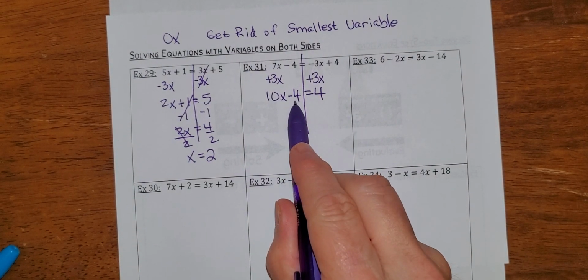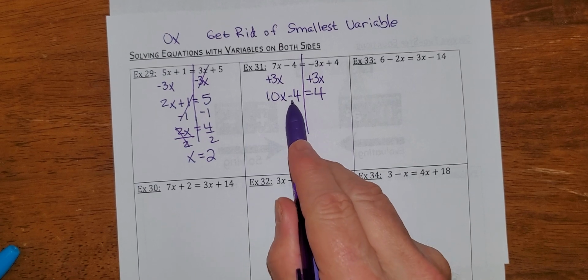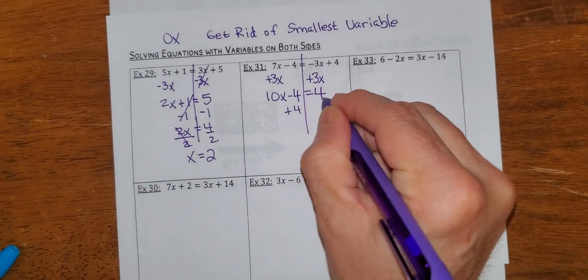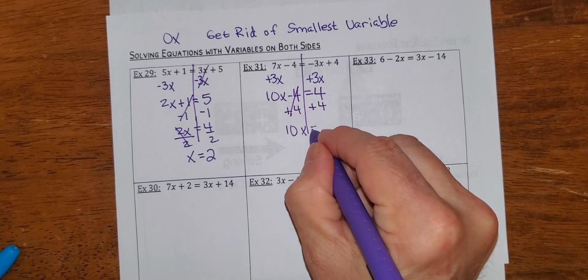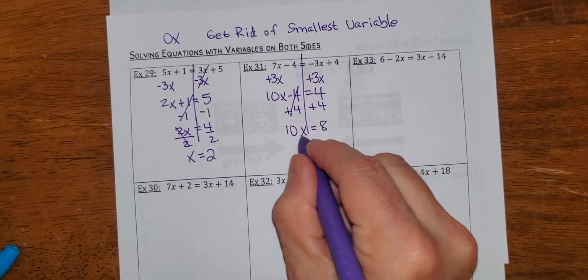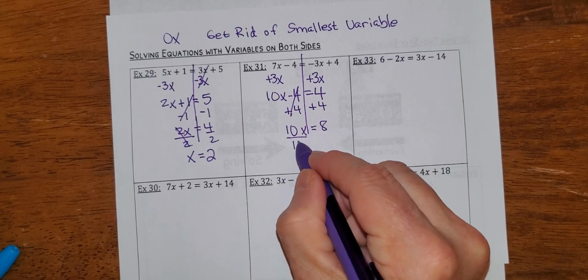So I've got to get rid of the minus 4, so I'm going to add 4 to both sides. So I got 10x is equal to 8, and then whatever's beside it, you've got to divide it by 10, right?